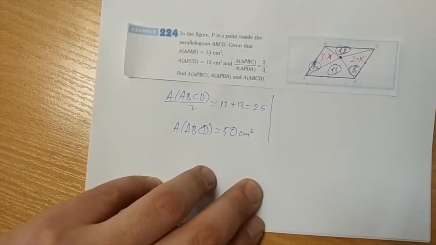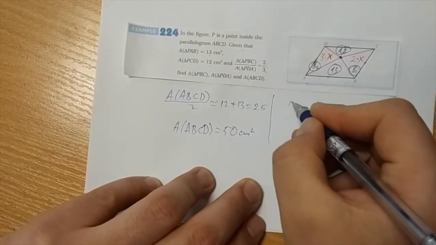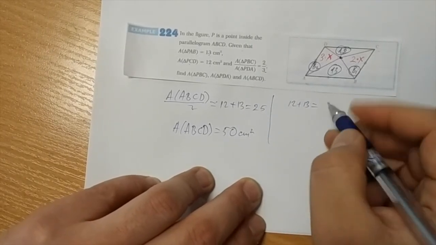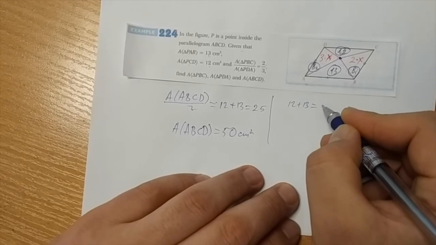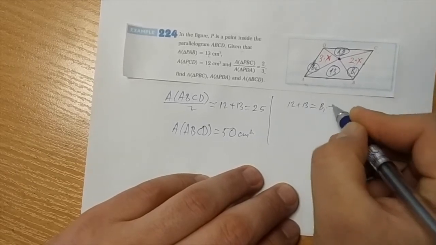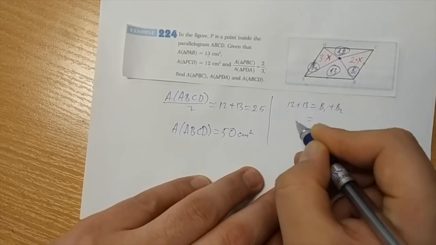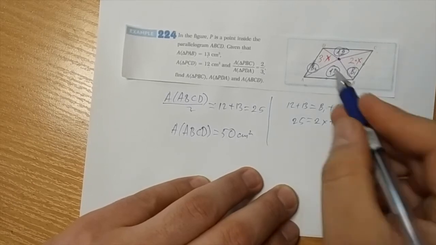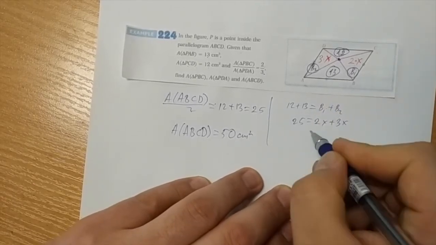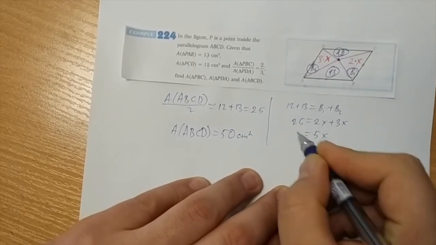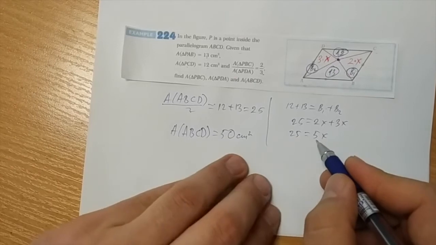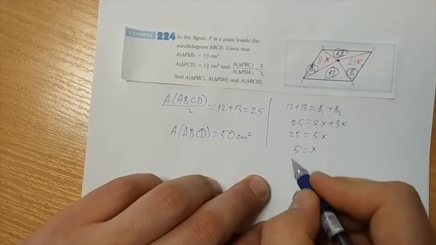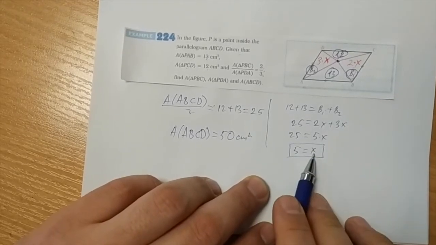And we know that 12 plus 13 is equal to the sum of these other two triangles' areas, B1 plus B2. What is this? It's 25. B1 is 2x, B2 is 3x, and then here will be 5x, is it? It will be 25. So by which number should we multiply 5 to get 25? Of course, it should be 5, isn't it? So x will be 5.